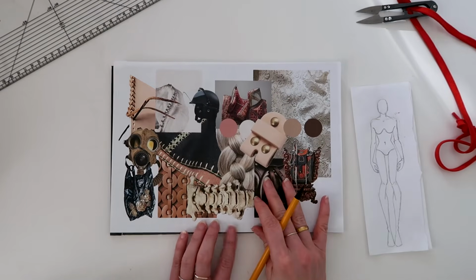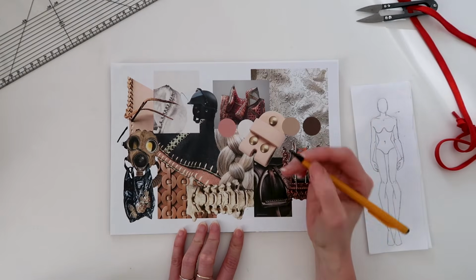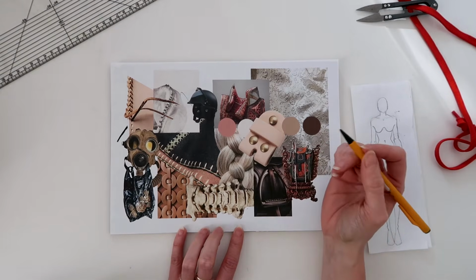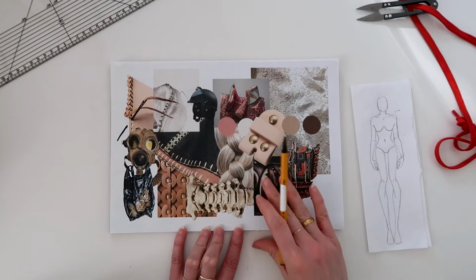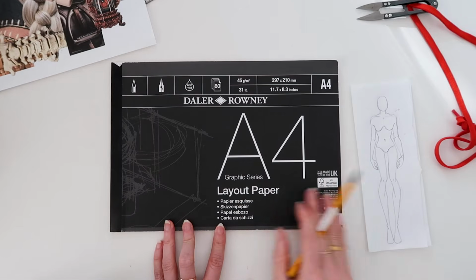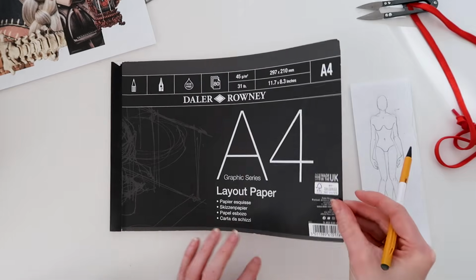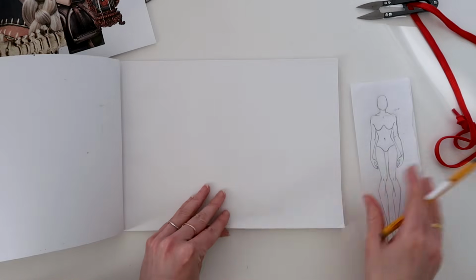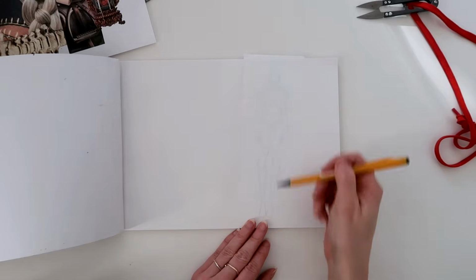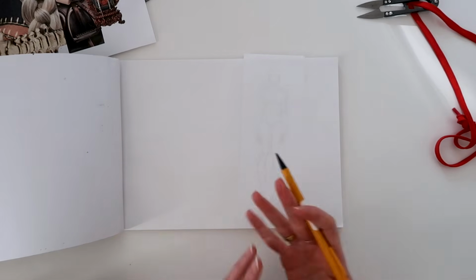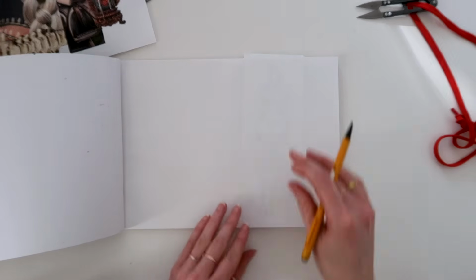This is my mood board. This is from the first installment of our Fashion Design for Beginners series. So if you haven't watched that, make sure you circle back and do so that you understand this random collection of images. And this here is layout paper. Now, layout paper, I believe this one is 45 grams per meter squared. It's just a really lightweight, translucent paper. You can use tracing paper. If you're not tracing over a croquis, you can use normal paper. Whatever materials you have to hand are absolutely fine for this.